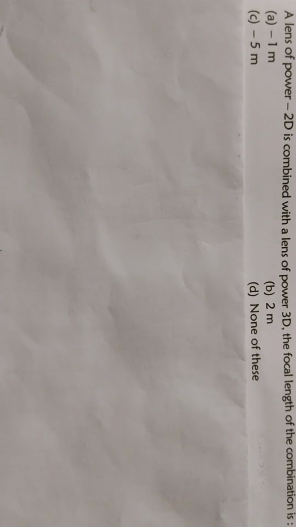Now the next MCQ is, a lens of power minus 2 diopter is combined with a lens of power 3 diopter. The focal length of the combination is. Students, remember that whenever two lenses are in combination, the net power of the combination is the algebraic sum of the individual powers. It means P will be P1 plus P2 here. So P1 plus P2 means minus 2 plus 3, that is 1 diopter. So P will be the effective power of the combination. So the effective focal length will be 1 over P, that is 1 over 1, which is 1 meter.